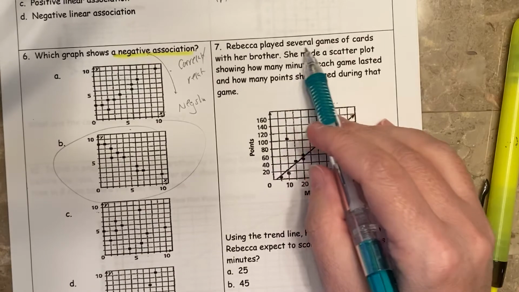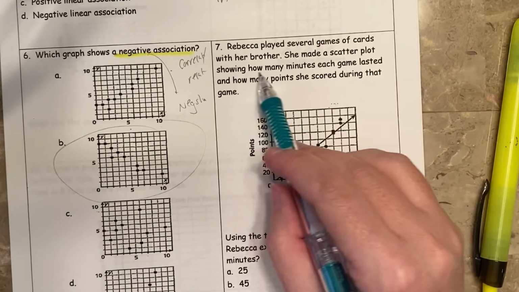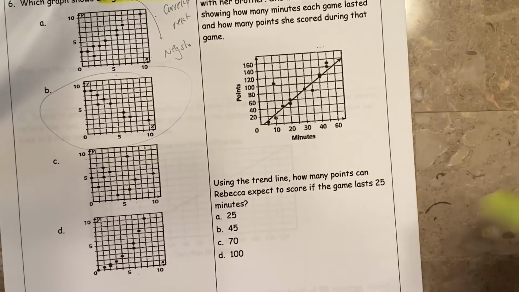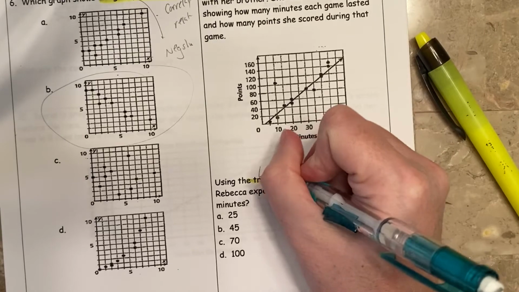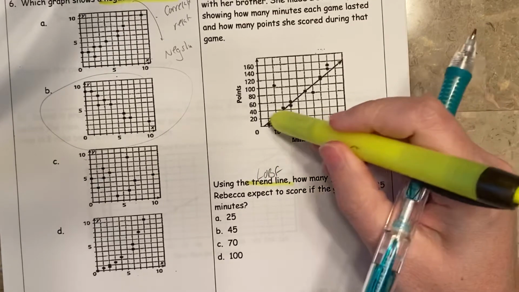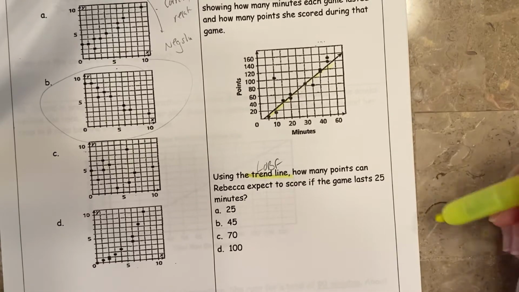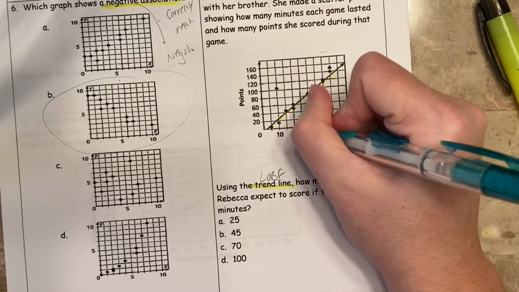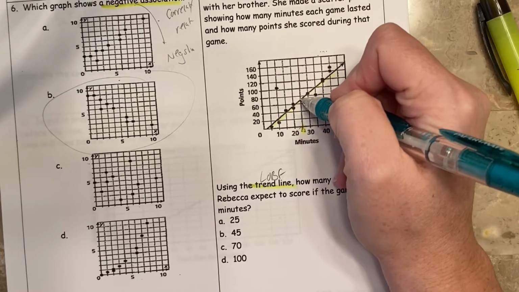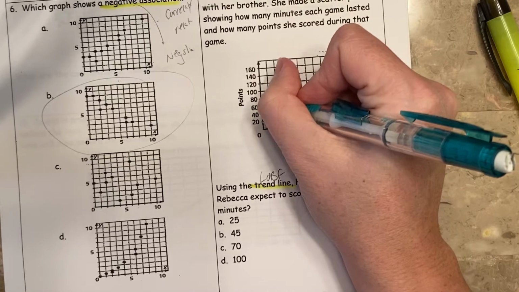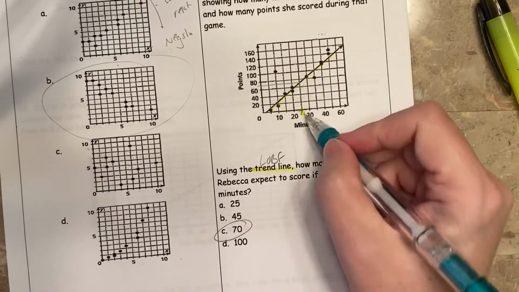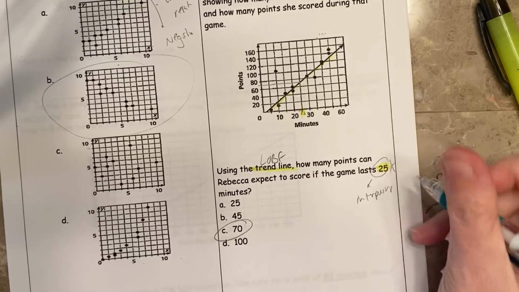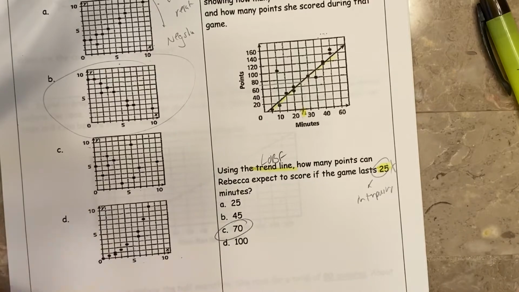Number 7, Rebecca played several games of cards with her brother. She made a scatter plot showing how many minutes each game lasted and how many points she scored. Use the trend line. Remember, trend line also means line of best fit, so that's this one right here. How many points can Rebecca expect to score if the last game lasts 25 minutes? So 25 is going to be right here. We're going to go up to the line, and then go over to the y-axis, and that looks like about 70. And 25, that would be interpolating, because it's inside the plotted values.